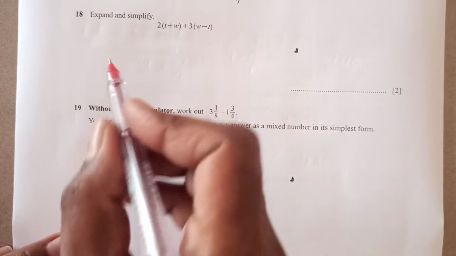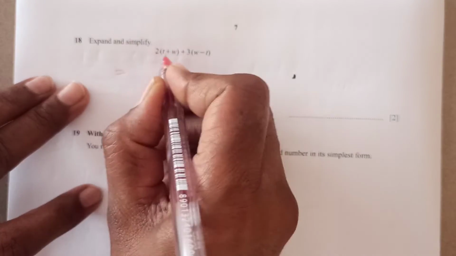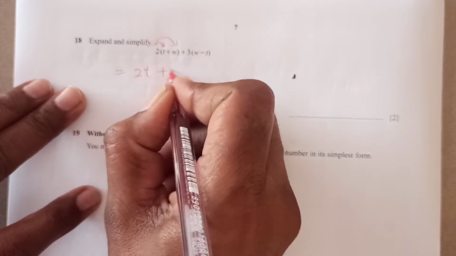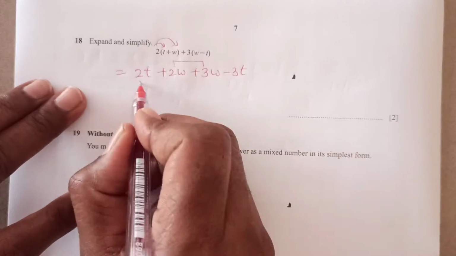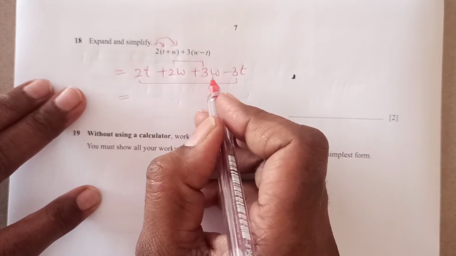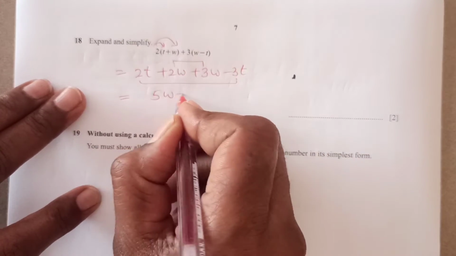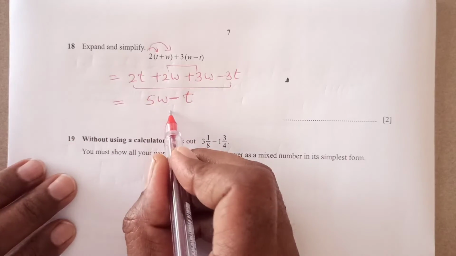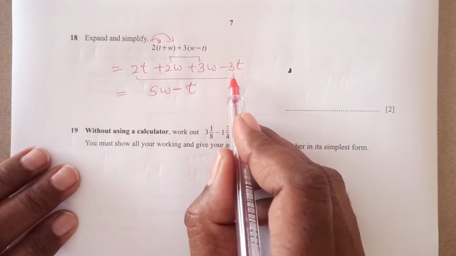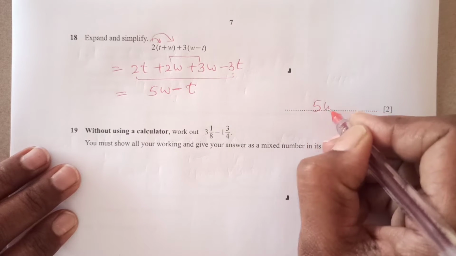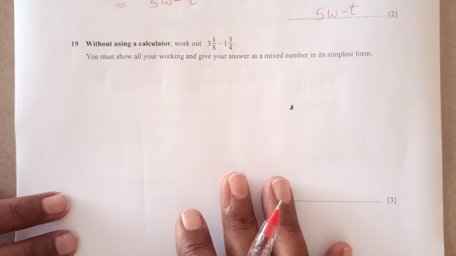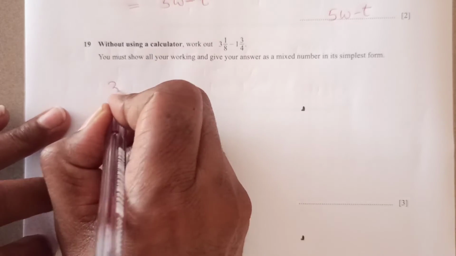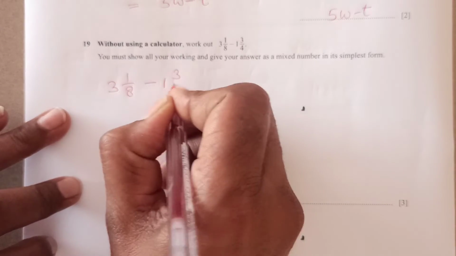Question number 18. Expand. So expand the bracket. 2 will be multiplied to both of the terms inside. This is 2t plus 2w plus 3w minus 3t. Now combine the like terms. This is 2w plus 3w, it is 5w, minus 3 minus 2, it's t. Negative because 3 is greater than 2 and 3 has a negative sign, so it will be 5w minus t, right?